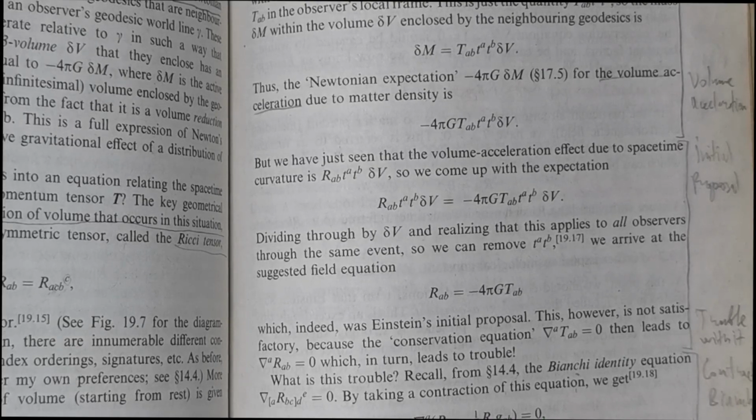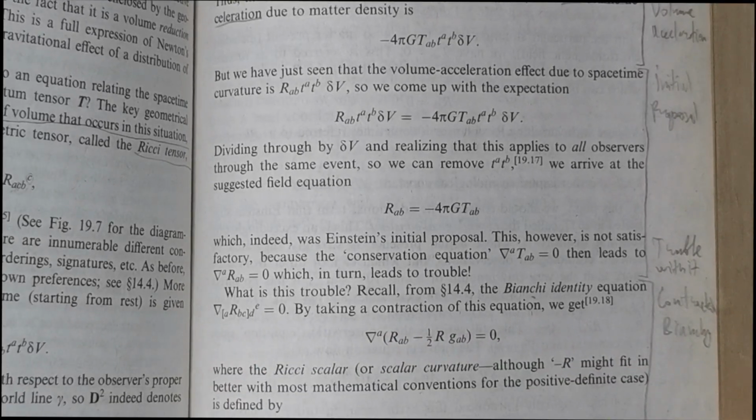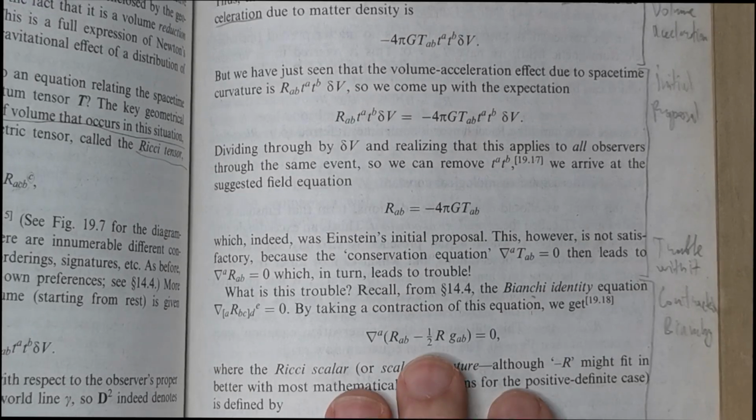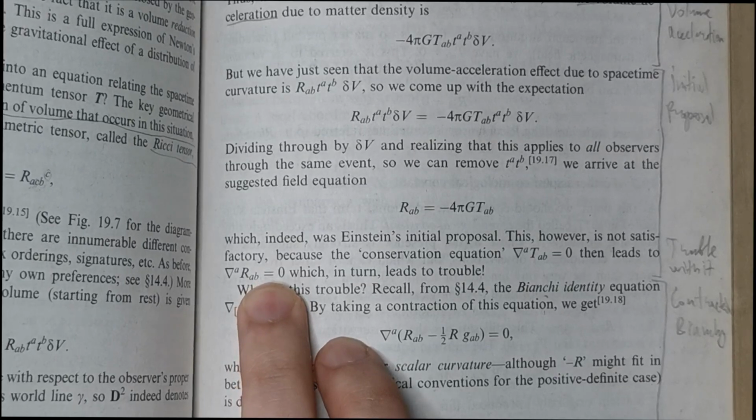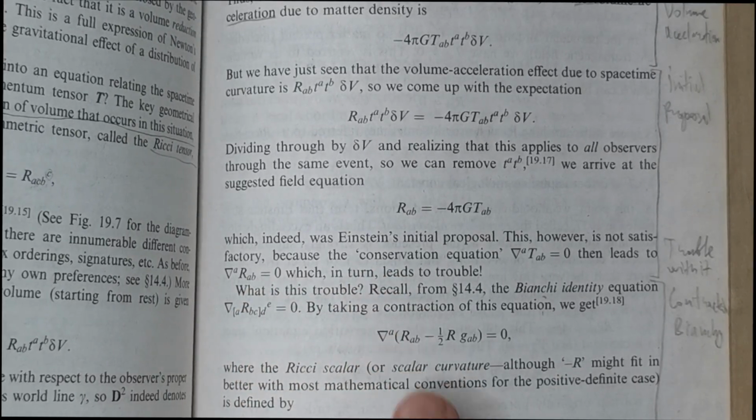Yeah, but in this case we also have trouble with it, because the conservation equation leads to the corresponding equation with the Ricci curvature, which in turn leads to trouble.